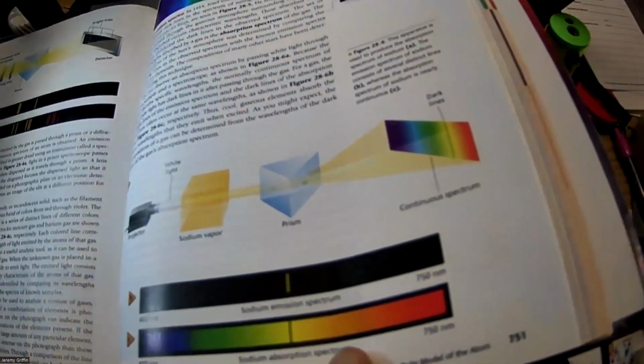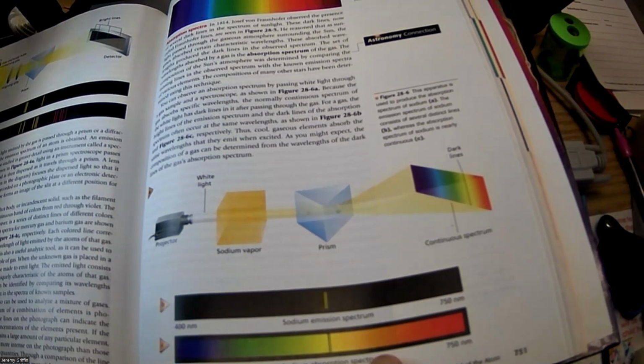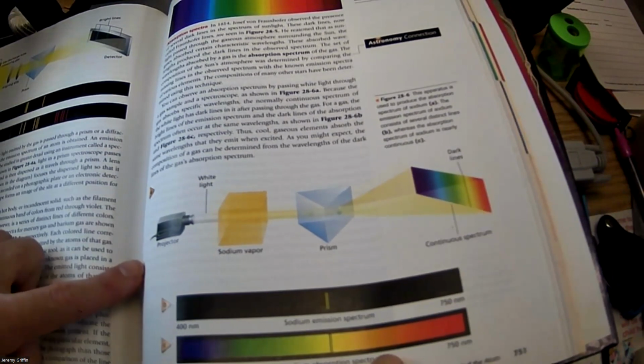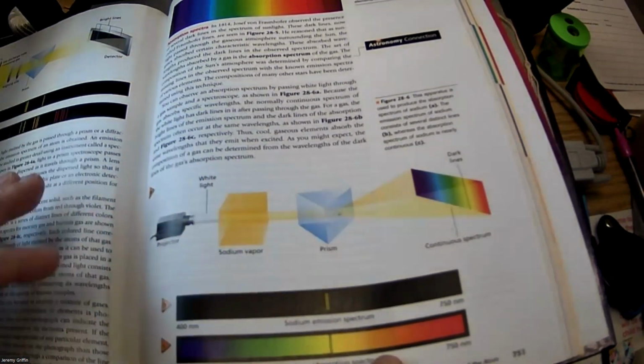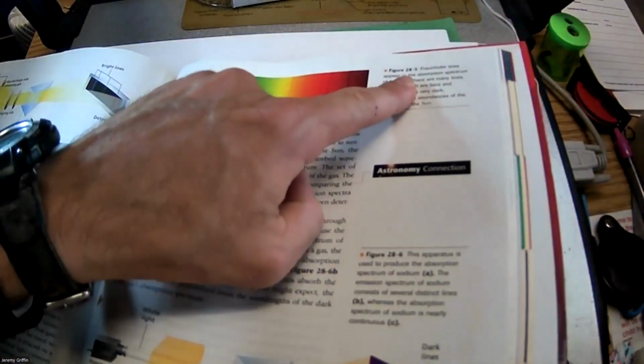Every element will emit or absorb different parts of the spectrum, so you can do this in the lab. Say you're looking out at stars. If you want to figure out the composition of stars, they're mostly hydrogen, some helium, and trace amounts of other elements. How do they know that? Well, I can get this by using a spectrometer, pointing at the star, and looking at these spectral lines, called Fraunhofer lines.